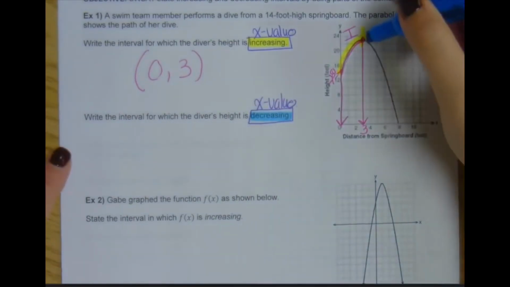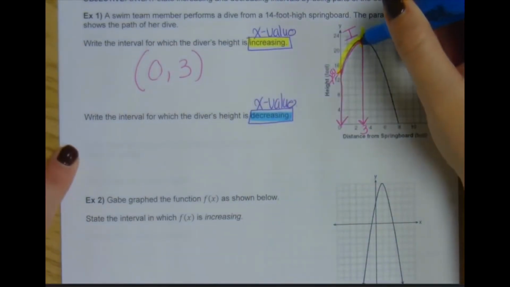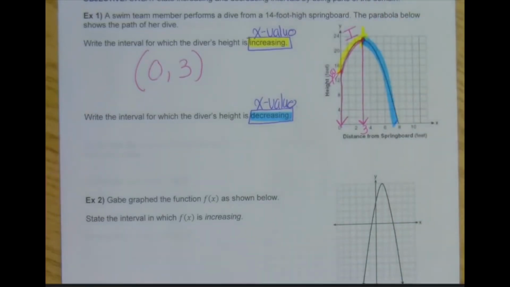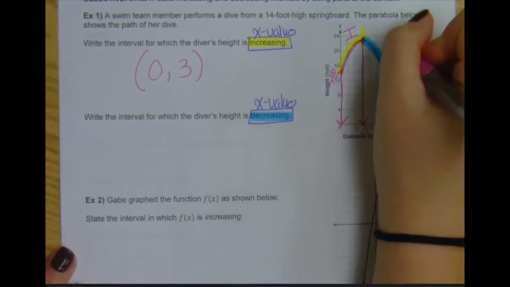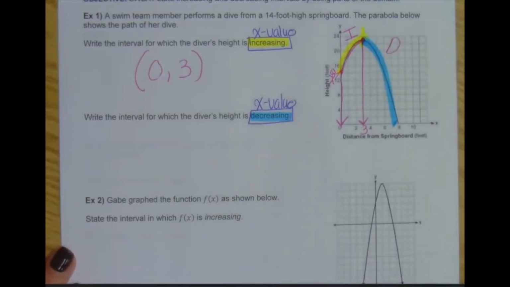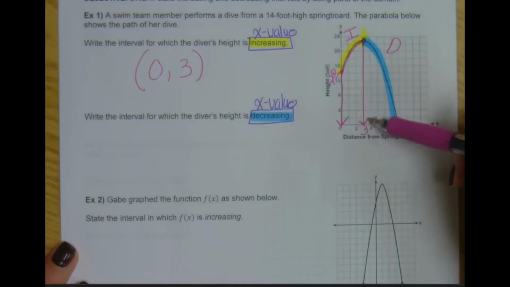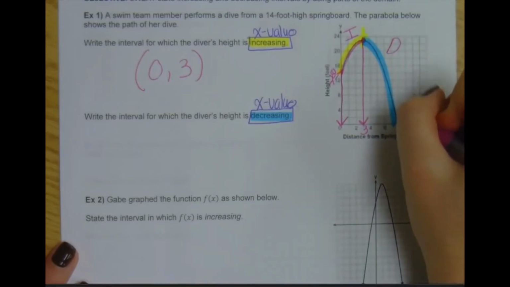And here I go. She's at her maximum height, and then she starts to fall back down into the pool. Okay, and this section of the graph I'm going to label with a D for decreasing. All right, so again, what x values represent that? Well, again, I'm going to look at my turning point, my vertex, drop it down to my x values, and she ends right over here.